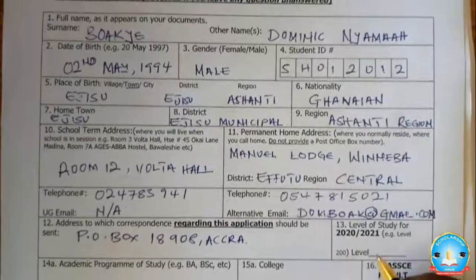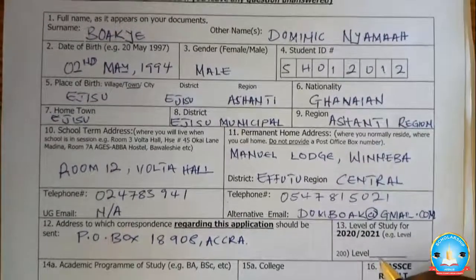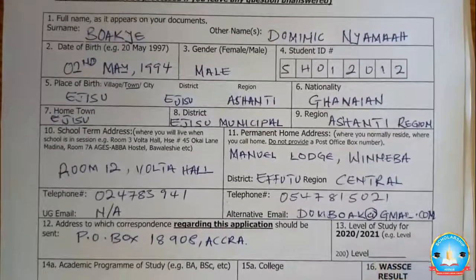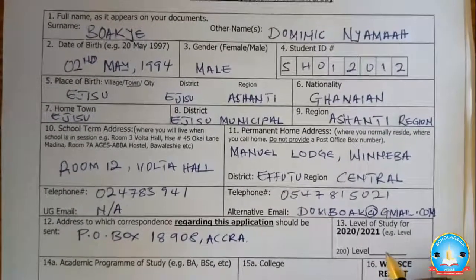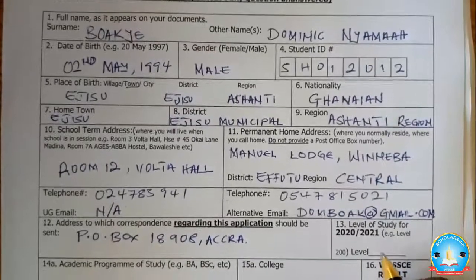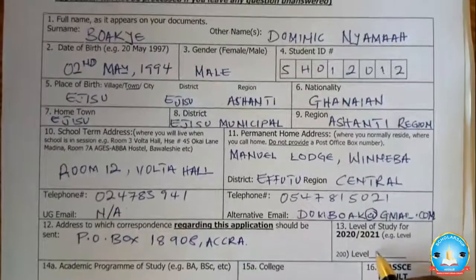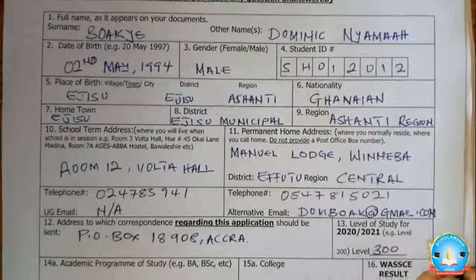And here is level of study for 2020 to 2021. If you are in level 100, meaning that at this stage you'll be in level 200, and if you are in 200 it will be in 300. So in that order. Here I'm in level 200, so in 2021 I'll be in 300. Good.